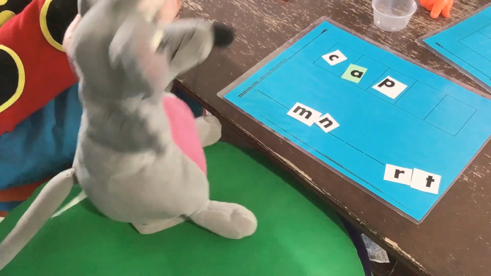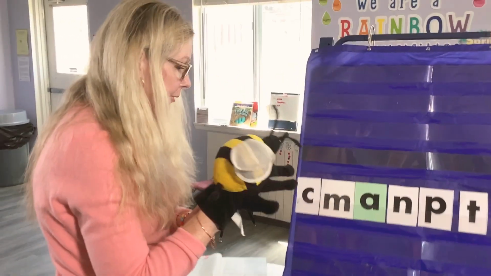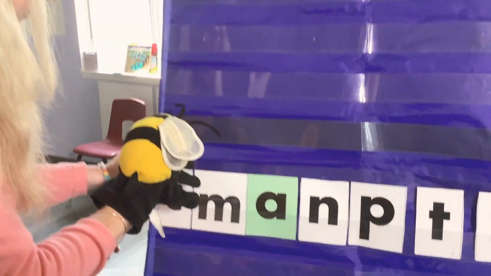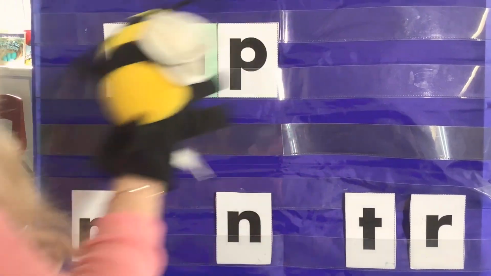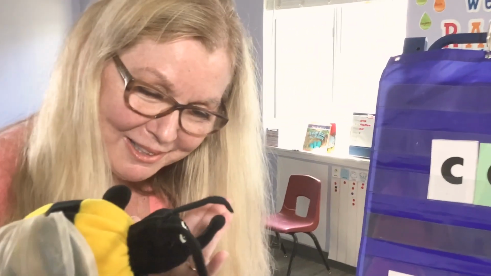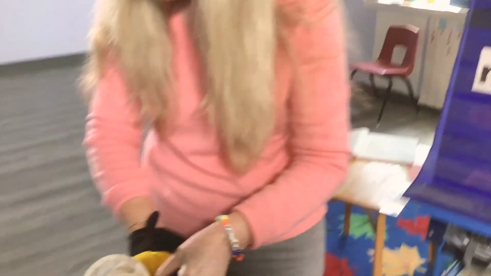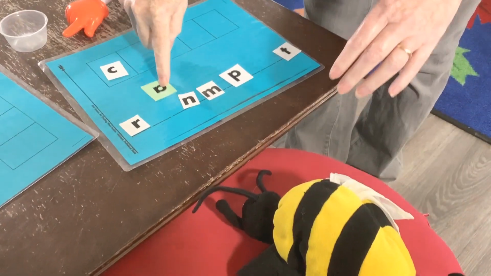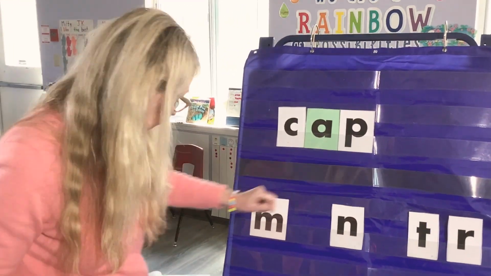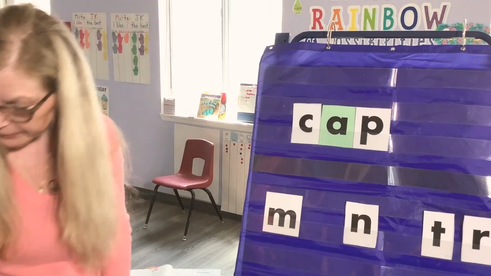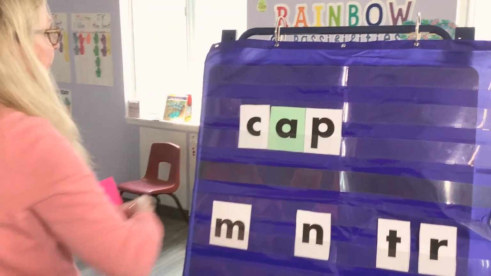Bee, can you help me build the word up on my board? Okay. So Bee's going to fly up here. Hi. And she's going to build cap. Ka. Cap. Oh, good job. Give me a high 5. And you go back to your spot. Bzz. And you can build your word. Ka. Oh, that's upside down. Cap. Can you put your finger under your word? Ka. Cap. And I'm going to put my word. I've got one here. I made some up ahead of time.